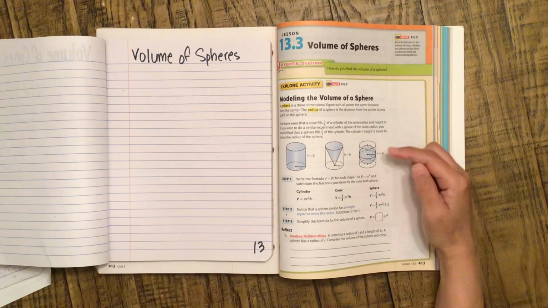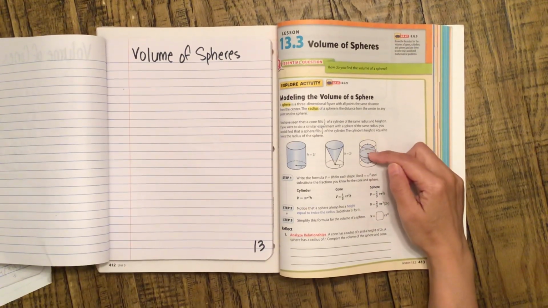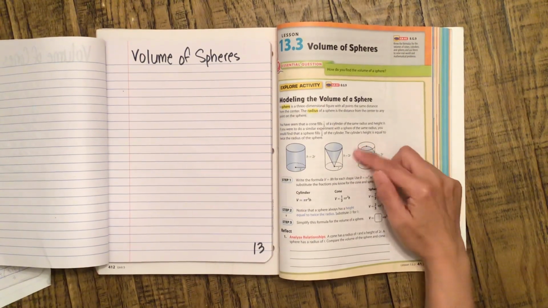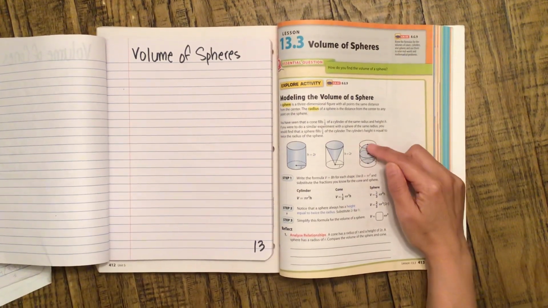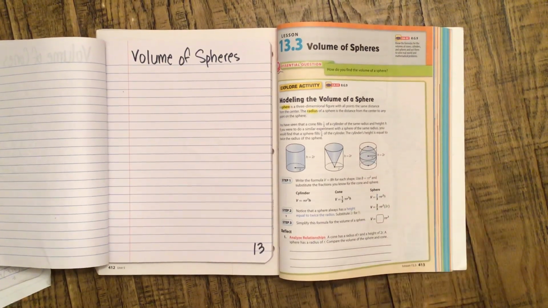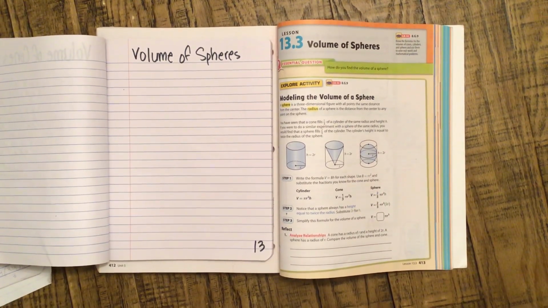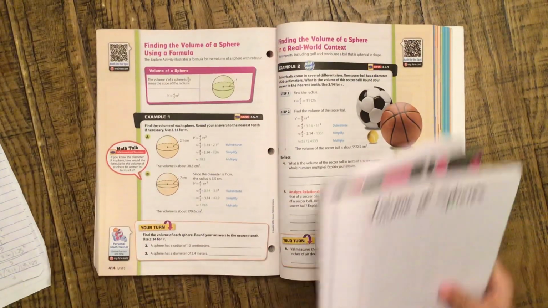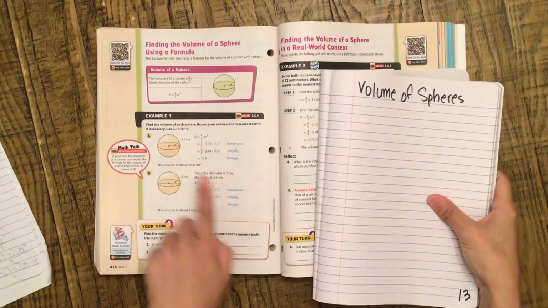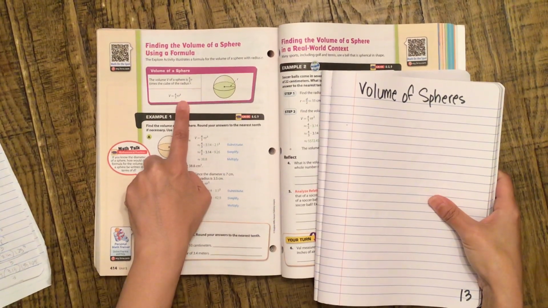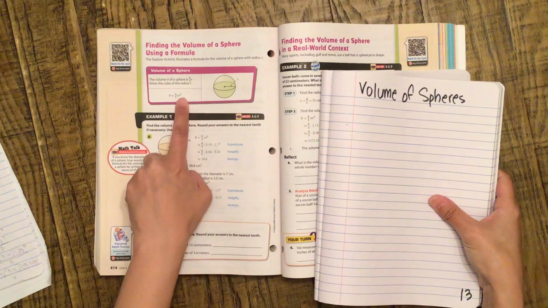And the reason is because since the center of a sphere has all points equal distance to the outside of the sphere, the height is actually double the radius. So our formula looks very different from the other formulas. I'm going to turn my page over and you are going to see that the volume of the sphere is right here. Volume equals 4/3 pi r cubed instead of r squared.